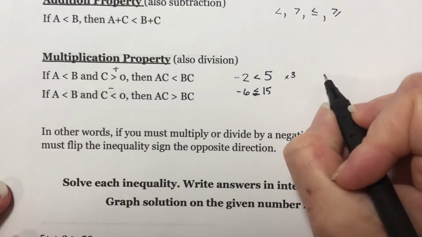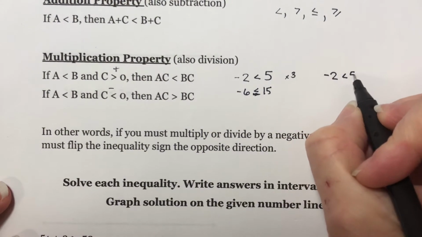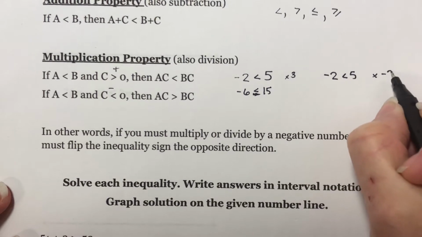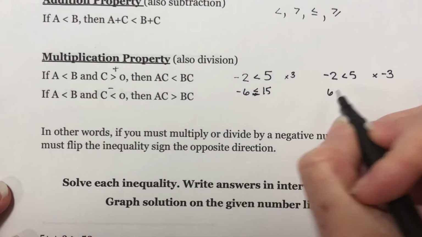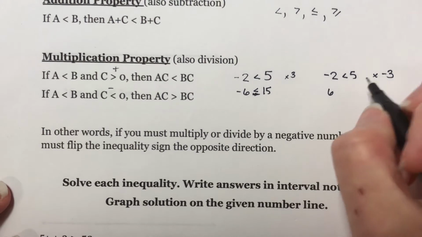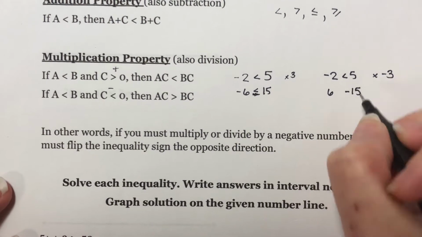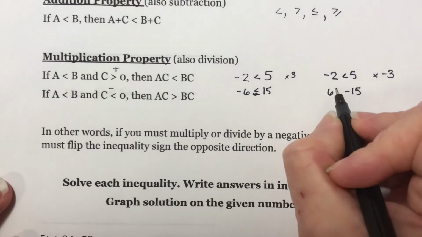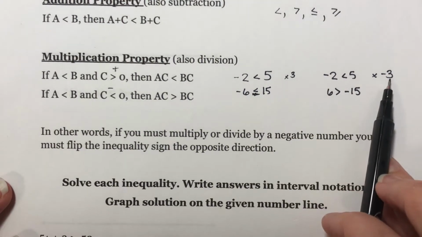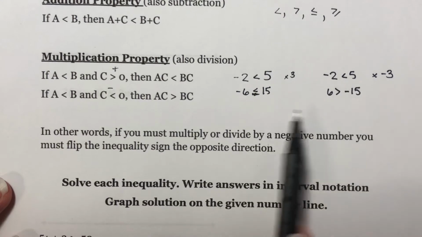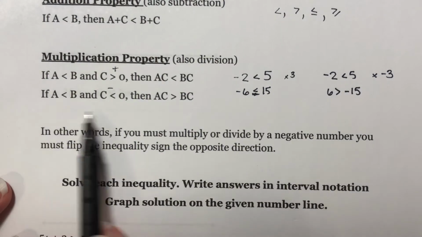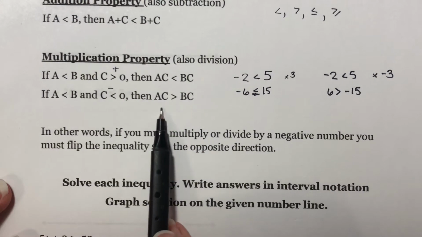Now let's do the same thing, but this time we're going to multiply by a -3. -2 times -3 is 6. 5 times -3 is -15. Now, which of these is bigger? 6 is. So you can multiply by a negative, but it changes your sign around. That's what is happening every single time we multiply or divide by a negative.